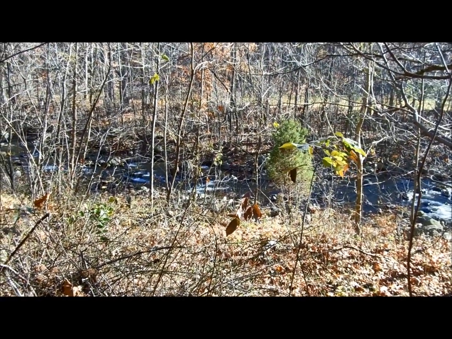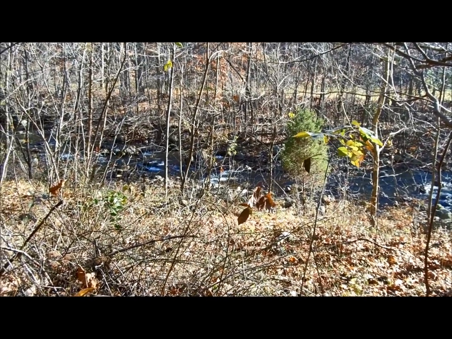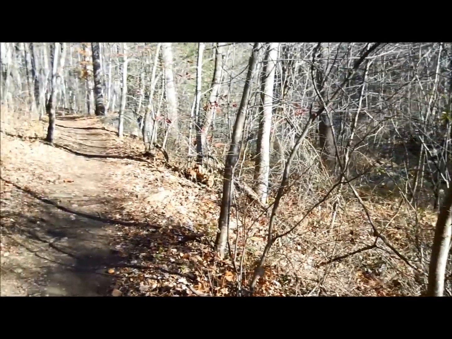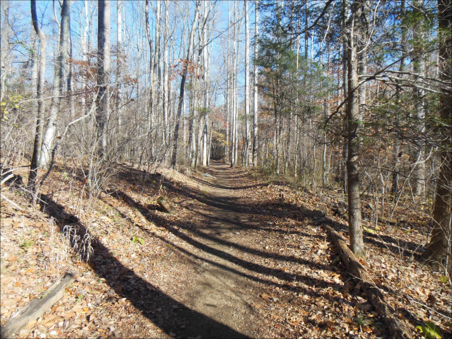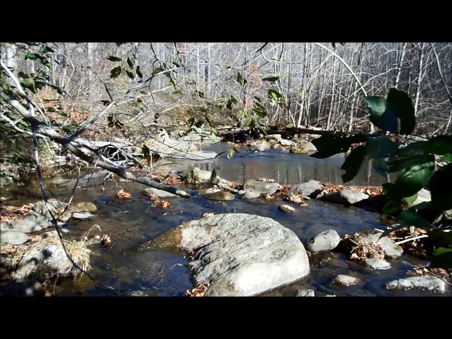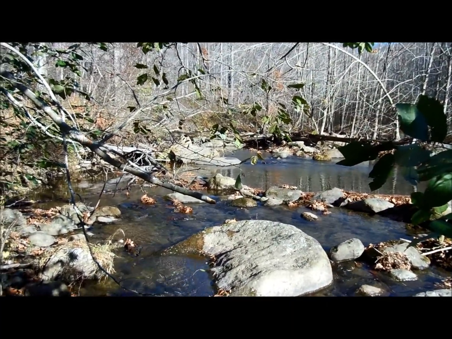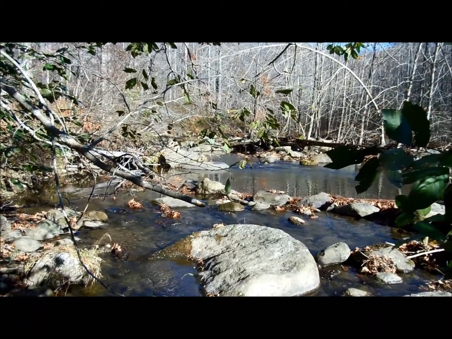There's the Rapidan River. Here's a little peek at the Rapidan River. I jumped off the trail on a little side path I saw.